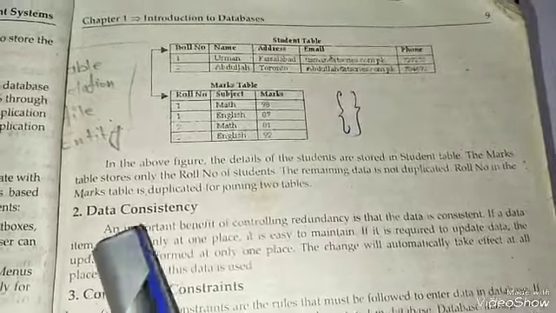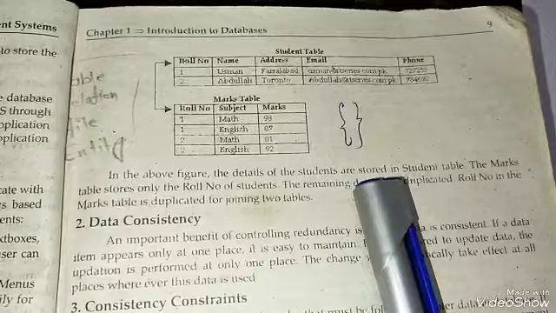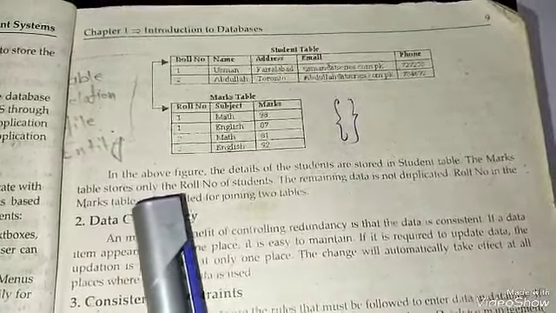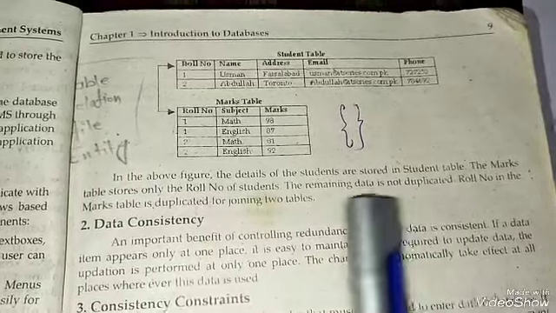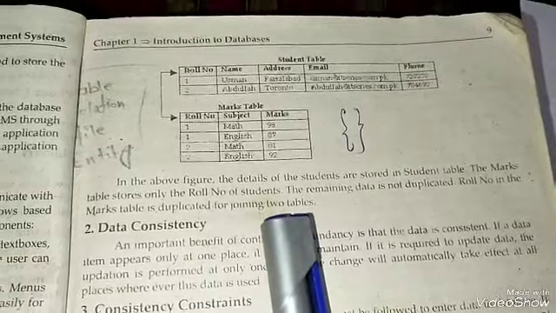Roll number, name, address, email, phone. In the above figure, the details of the students are stored in the student table. The marks table stores only the roll number of students. The remaining data is not duplicated. The roll number in the marks table is duplicated for joining the two tables.